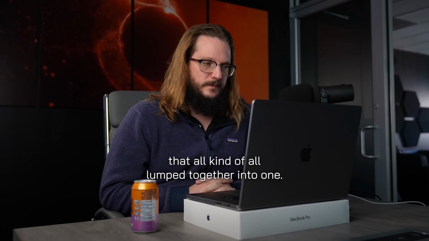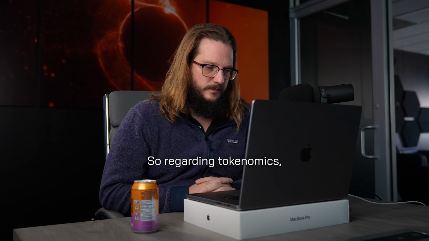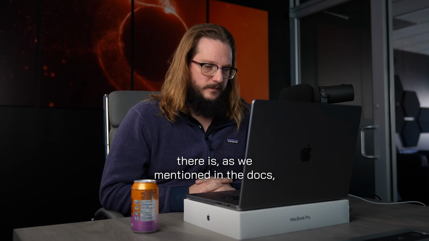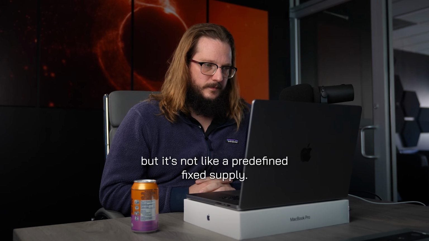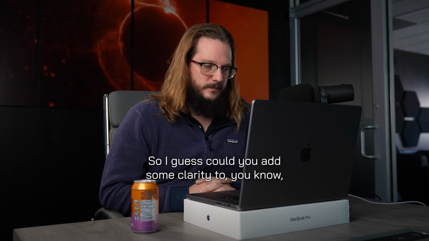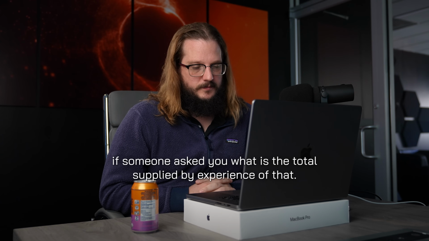Makes sense. And we've got a couple questions that I'll kind of all lump together into one. So regarding tokenomics, as we mentioned in the docs, there is like a terminal supply of Quai, but it's not like a predefined fixed supply. So I guess could you add some clarity to, if someone asks you what is the total supply of Quai, what's your answer to that?